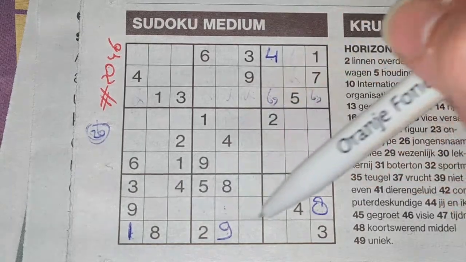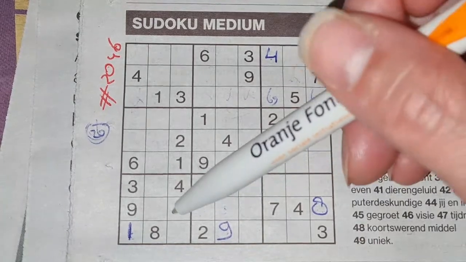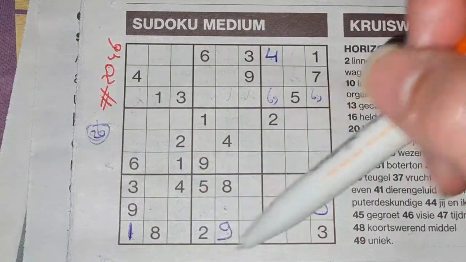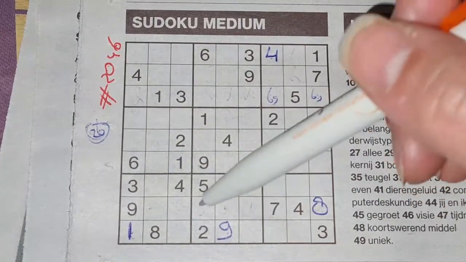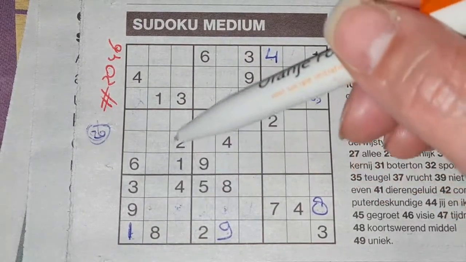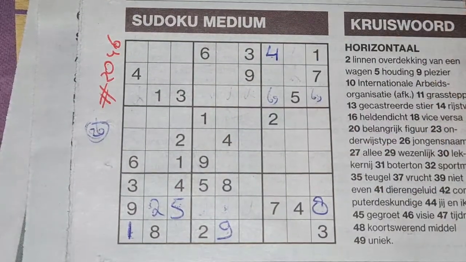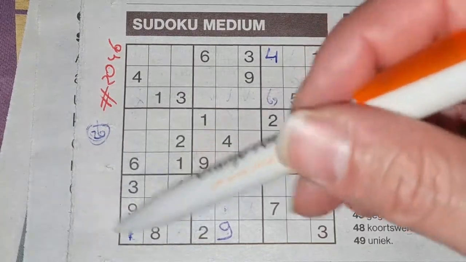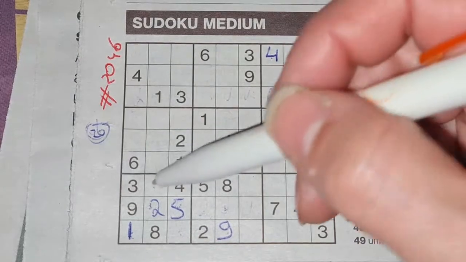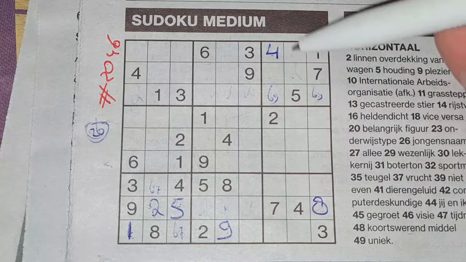We have in this row 5 missing numbers. 2 of those missing numbers are the 2 and the 5. We have a 2 and a 5 in this big square, so no 2 and 5 in those 3 boxes. So the 2 and the 5 go in these 2 boxes. We see there 2, no 2 there. 2 should be here, and the 5 goes here. 2 boxes left in this big square for the numbers 6 and 7. I cannot fill this yet, but let me mark those 2 boxes.